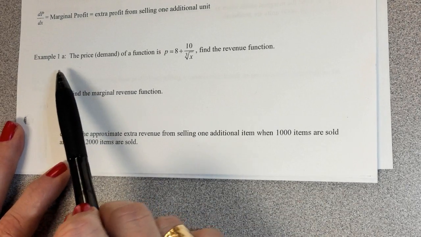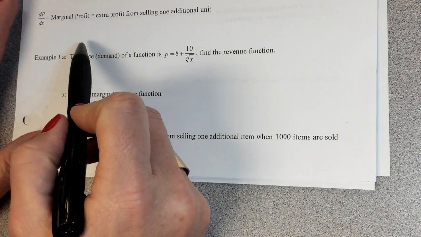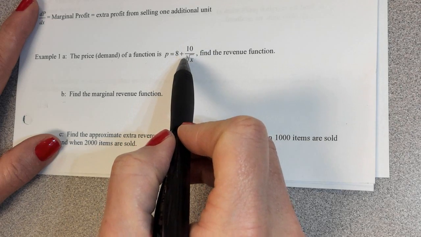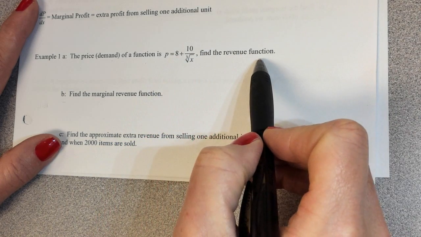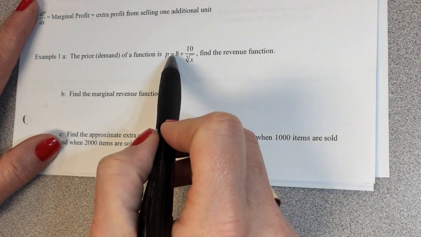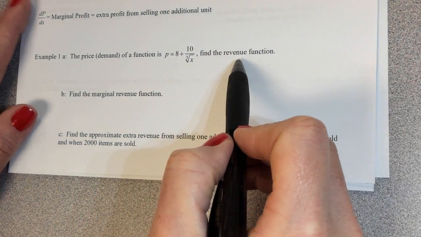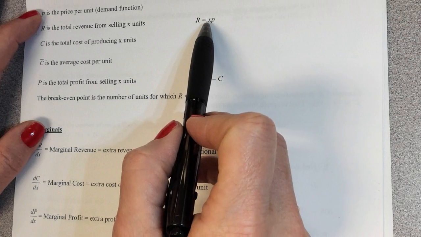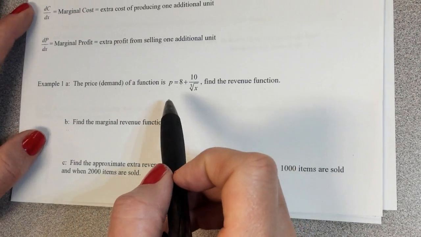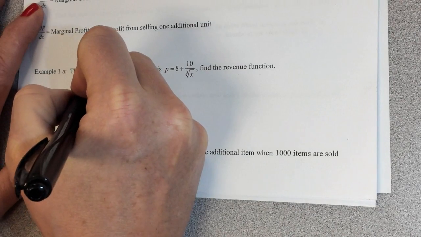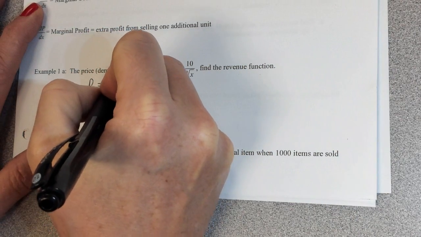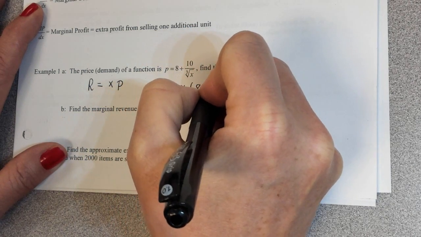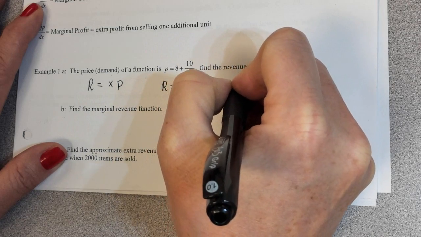So let's look at an example so this all comes together for you. The price, meaning the demand function, is P equals 8 plus 10 over the cube root of X. Find the revenue function. Well, look back up. This is our price we're going to charge. We want to find the revenue function. So to find revenue, we have to take that price and multiply it by what? The number of units, which is going to be X. So our revenue function is going to be X times P. So the revenue is going to be X times (8 plus 10X to the negative 1/3).